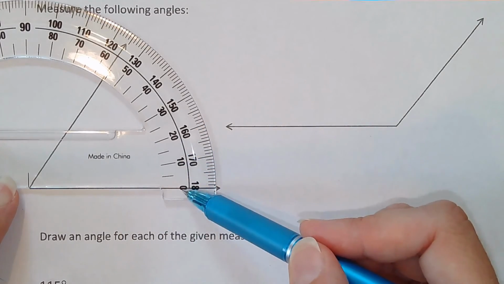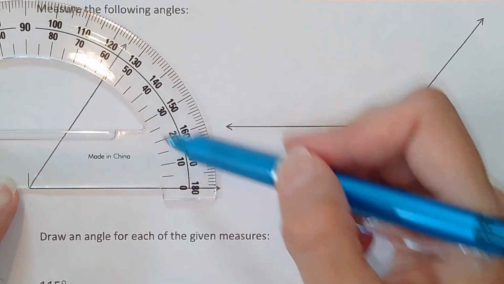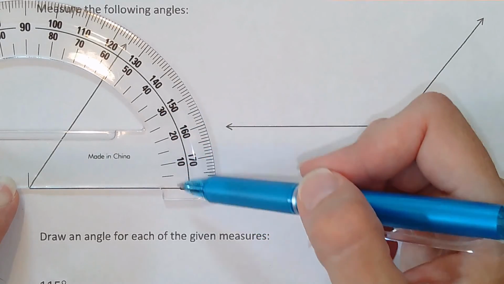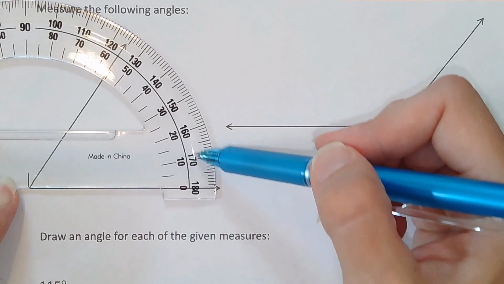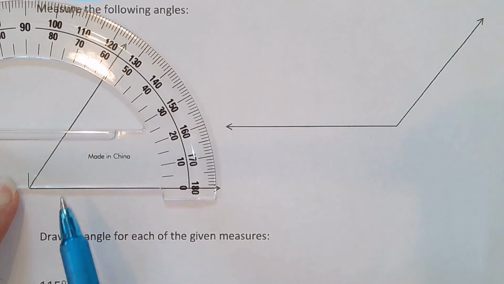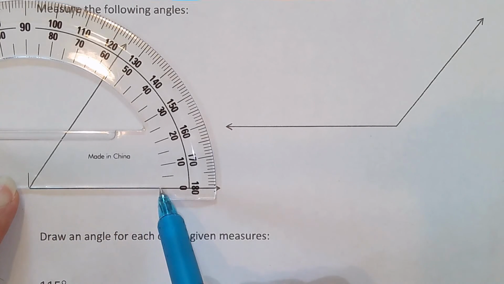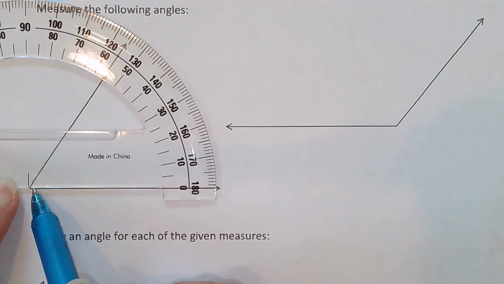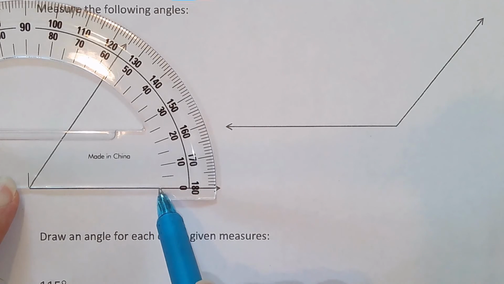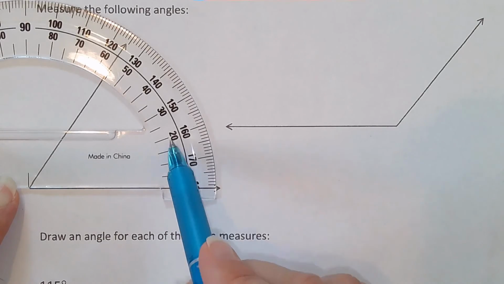You'll notice that all of your protractors are going to have two sets of numbers, one starting at 0 and one starting at 180, right? Starting at 0 and going up, starting at 180 and going down. How do you know which set of numbers to use? It depends on what direction your angle is opening, okay? And the easiest way to figure that out is, what is my side, where is my side touching 0, okay? If I'm using this side of my angle, I'm going to look at where that touches 0, and I'm going to start at 0 and I'm going to work my way up, right?